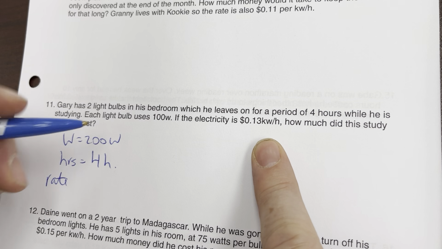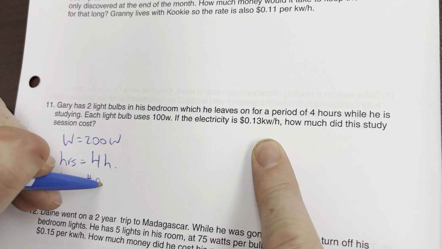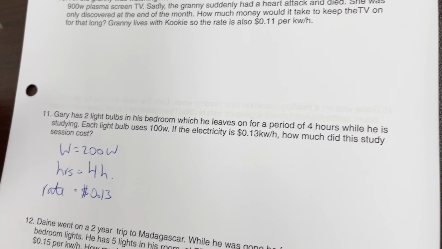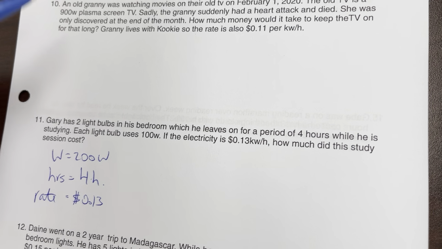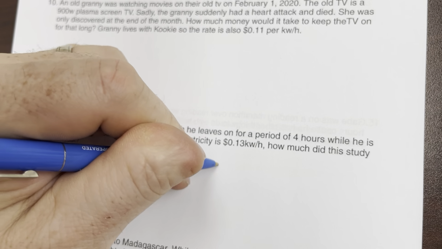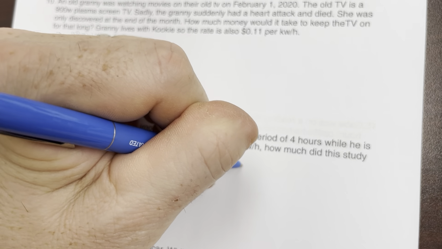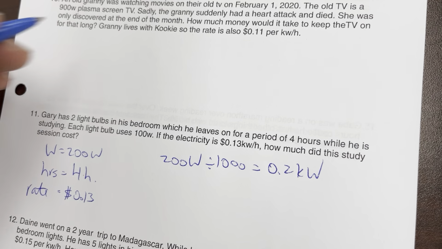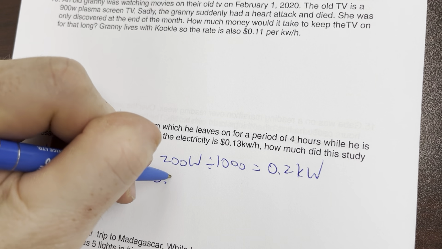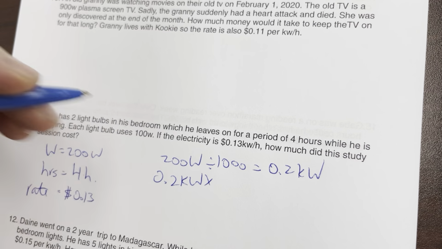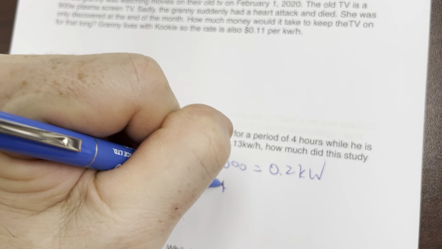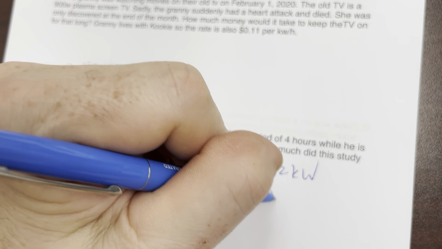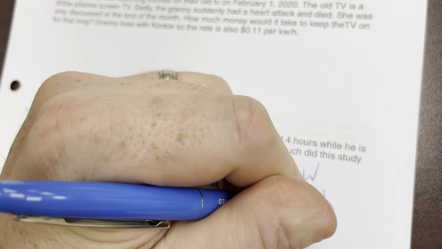The electricity rate is already in dollars, sweet, 0.13. How much did the study session cost? Okay, we got our 3 things. Here we roll. Watts to kilowatts. 200 watts divided by 1,000 equals 0.2 kilowatts. Okay, kilowatt hours. Kilowatts times 4 hours. So 0.2 times 4 is 0.8 kilowatt hours.